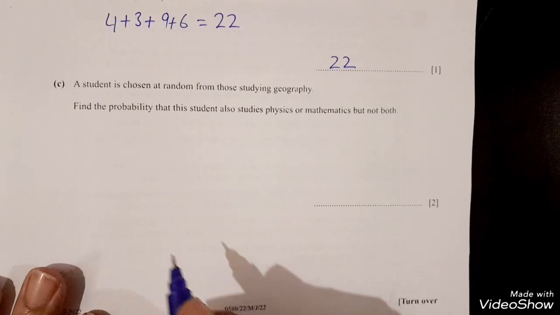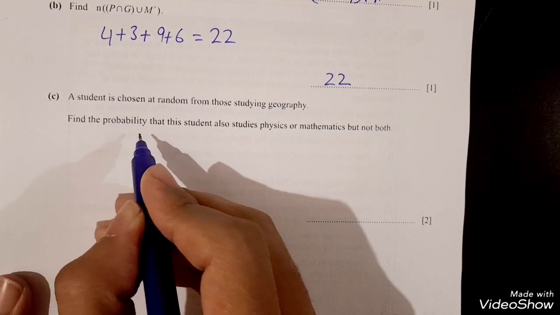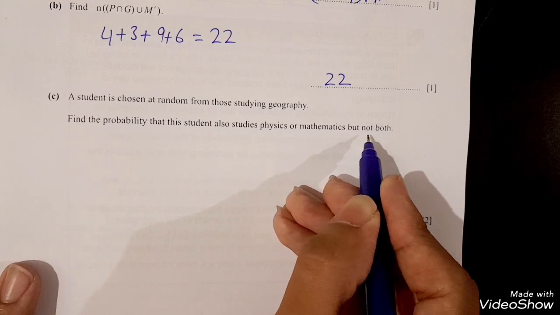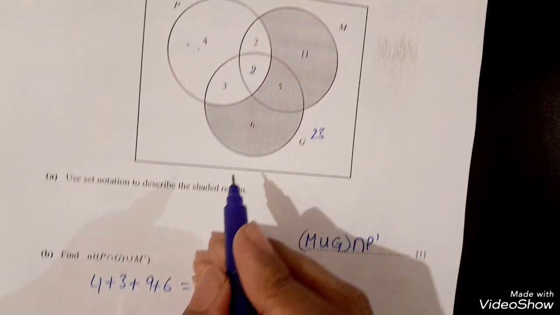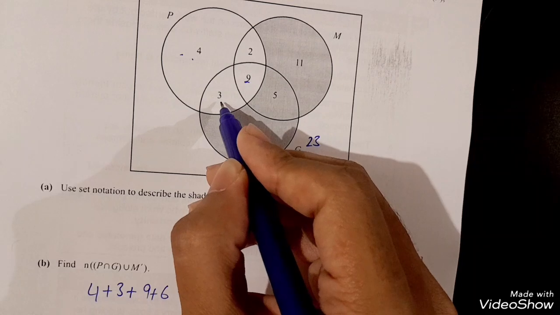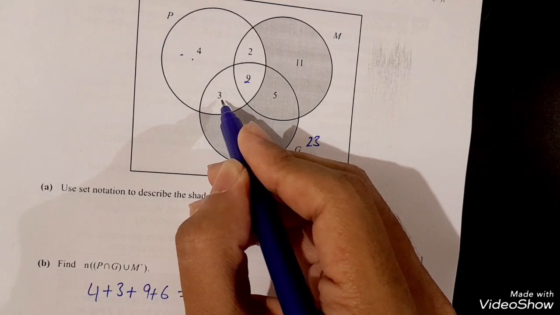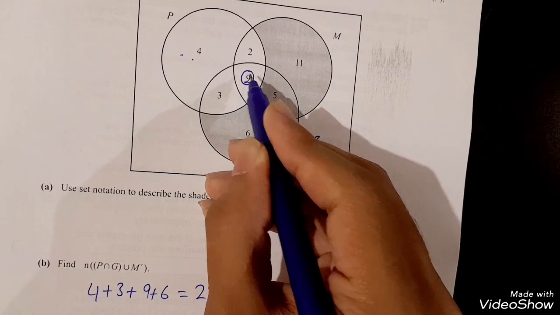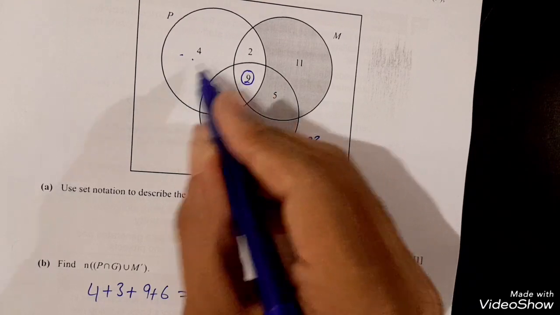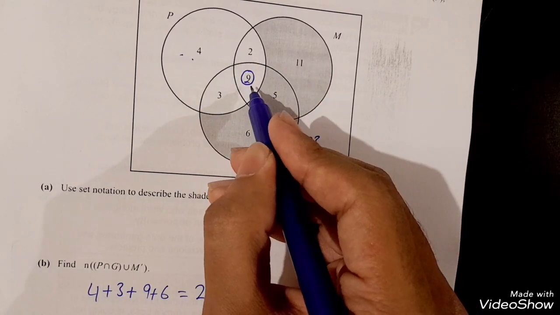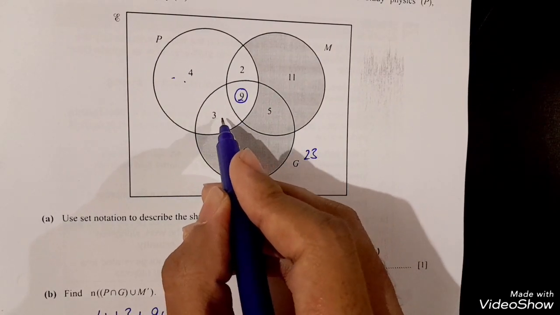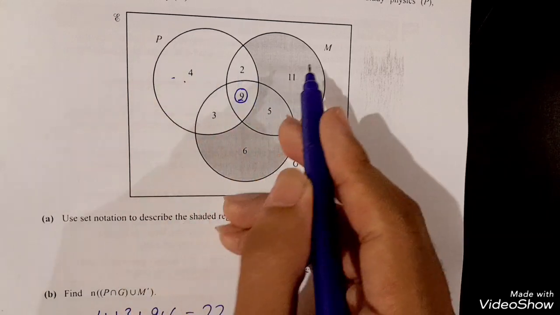Then the next statement states, find the probability that a student also studies physics or mathematics but not both. So the student either studies physics or mathematics but not both. So the 9 students who study both physics and maths are excluded because we only need those students who are studying either physics or mathematics.